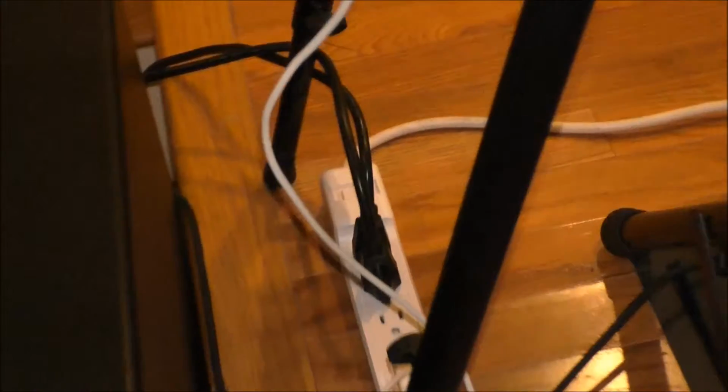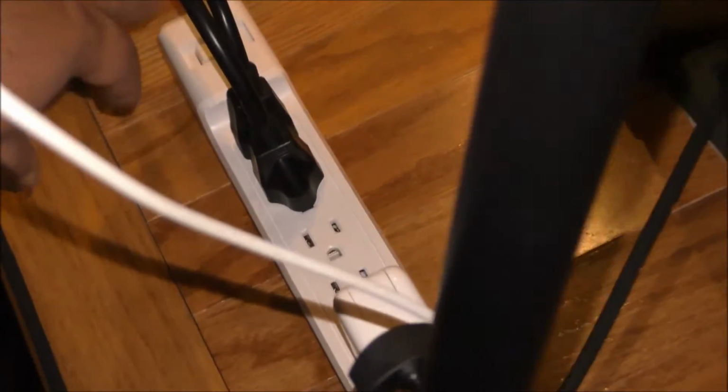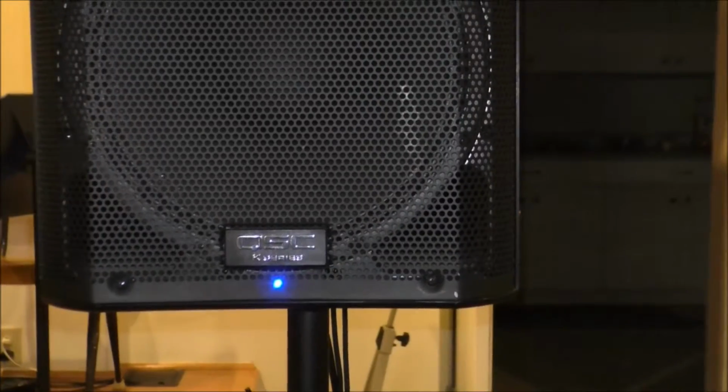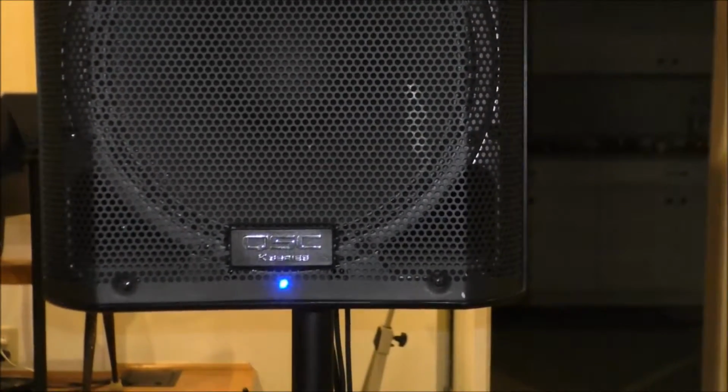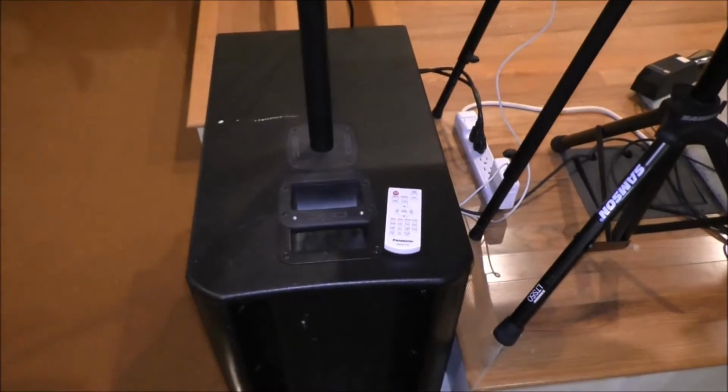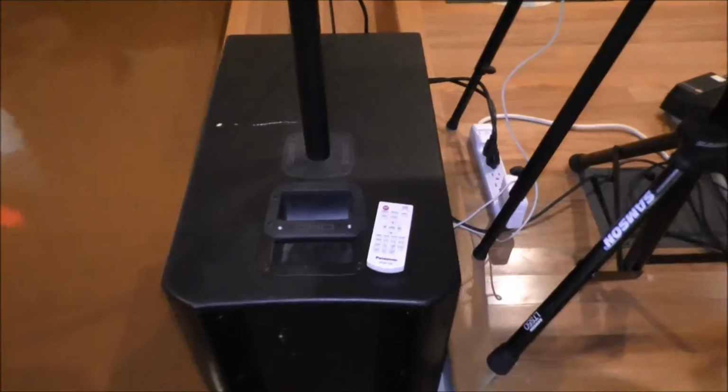Turn on the power strips for the speakers by the stage, unless they're already on. To tell if they're on, there'll be a blue light shining. If the blue light's on, you don't need to turn them on. Take the remote from this speaker and turn the projector on. Pressing the power button once should turn the red light green.